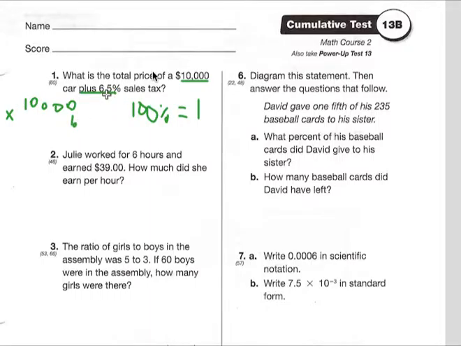And then I have 6.5%. Percent, we know, means per 100. If we were to write this out, 6% would be in this decimal spot, the tenths place, and 5 hundredths, or 0.065. So I'm going to set up the problem like that. When you multiply this all out, you find that you're just moving decimals over. Your number should be just over 10,000.